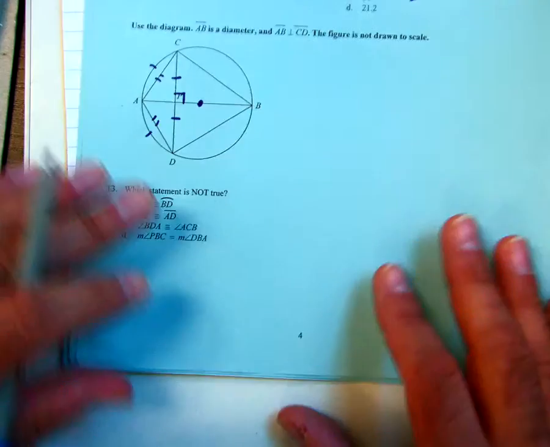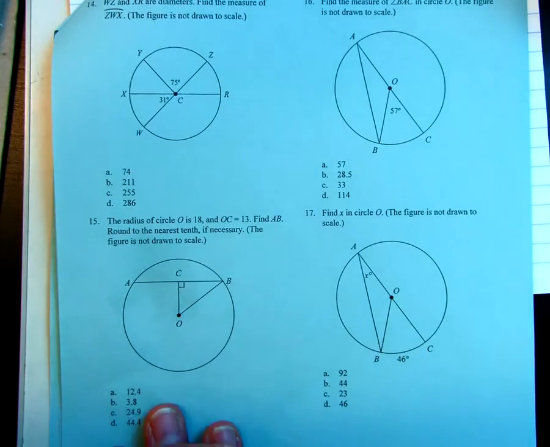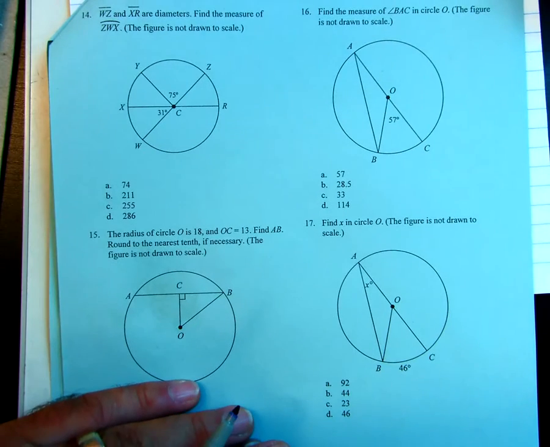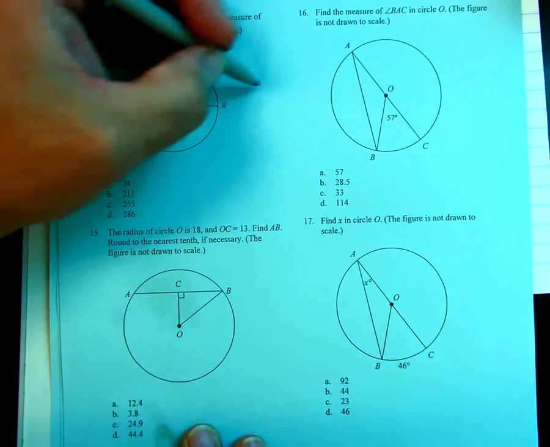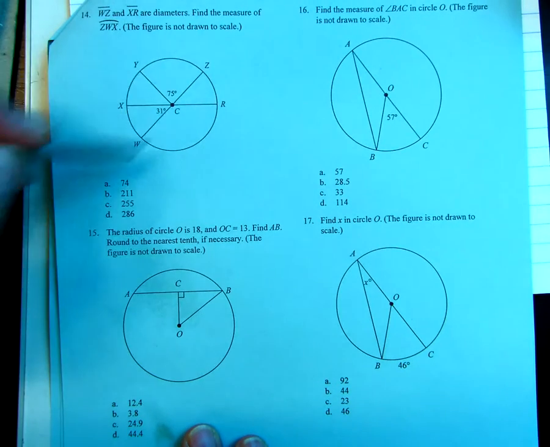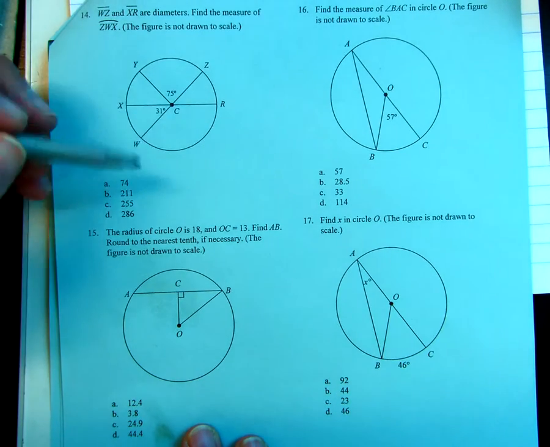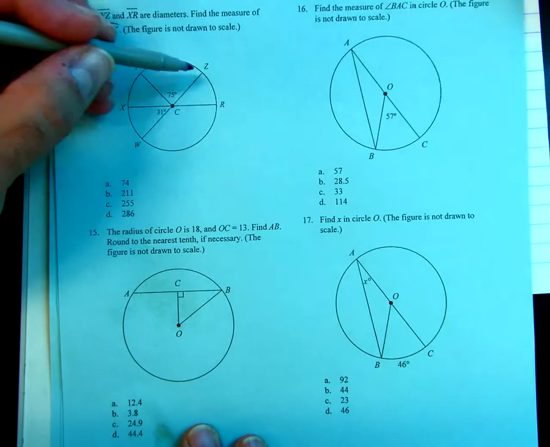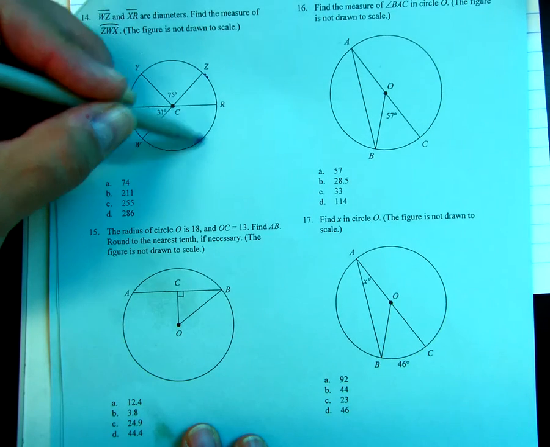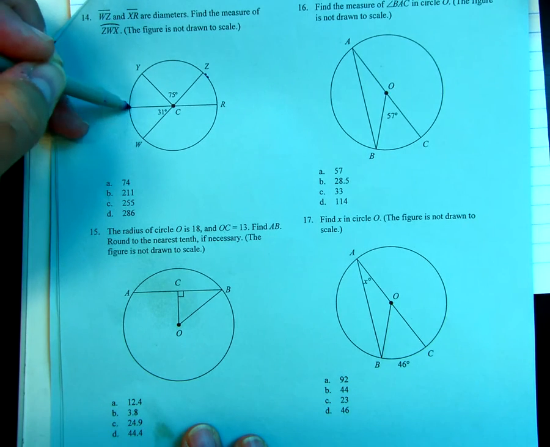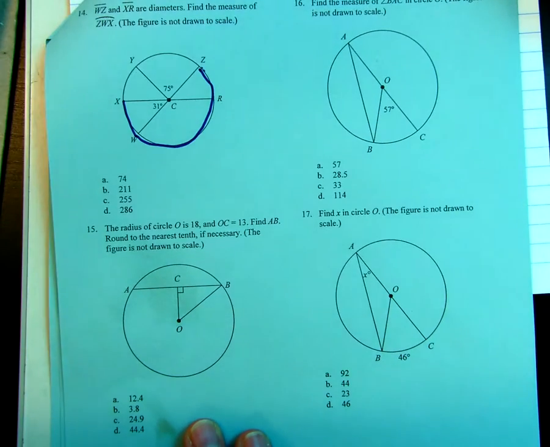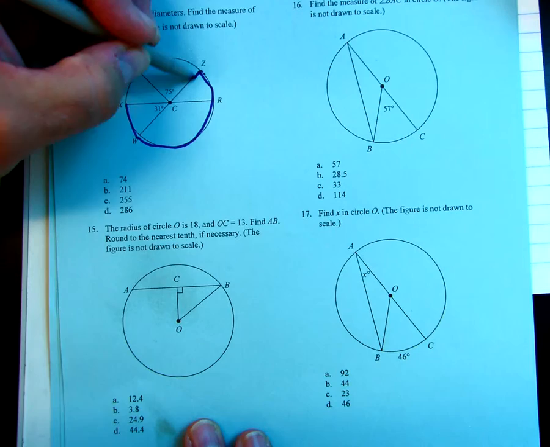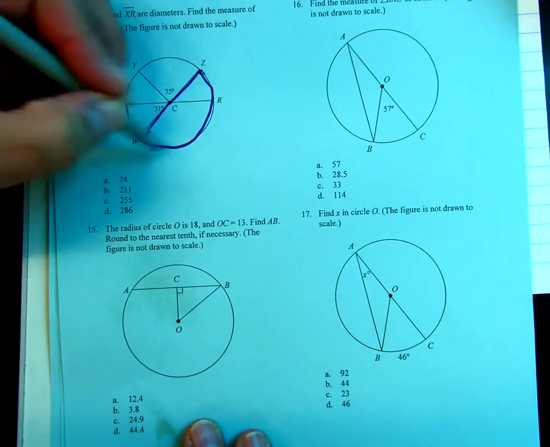All right, so let us move on to problem 14. Problem 14, hey, here we go. They ask us what is the measure of, they tell us that these are diameters, and this is where we draw the circle, put our points, and we know we're looking for a diameter because that tells us it's 180. So they want the measurement from Z to W to X. That's what ZWX is. They're looking for that measurement. And then they give you a diameter. So hopefully you know how to find that measurement.